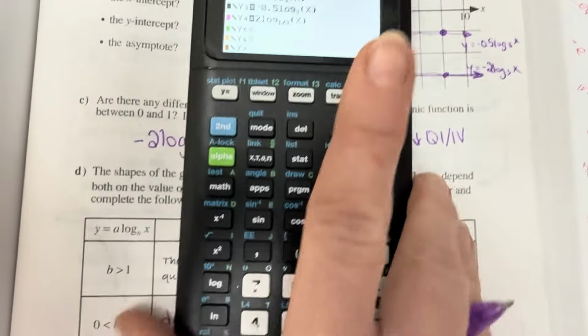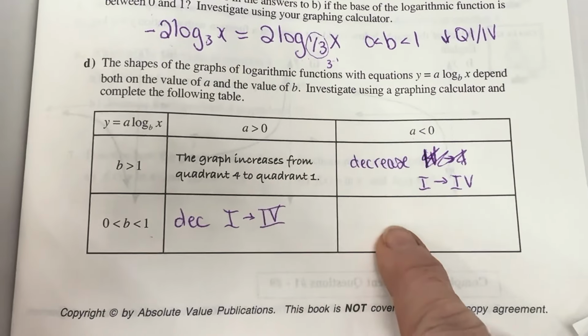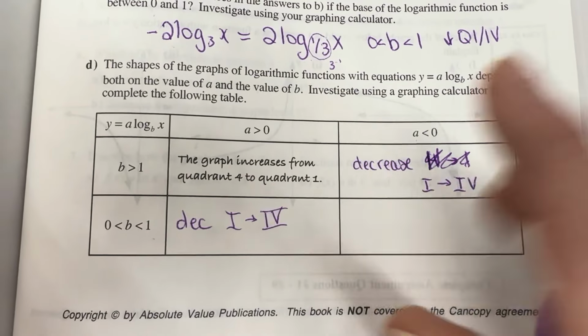Hopefully you realize it's going to increase from 4 to 1 because of the relationships here. So we need to do a -2 log of 1/3 x, and that one's going to be green. So this one turns green, and there's our increase from 4 to 1.